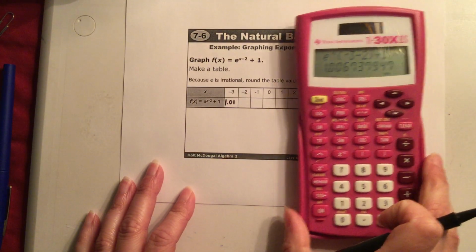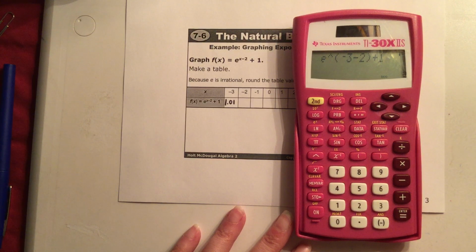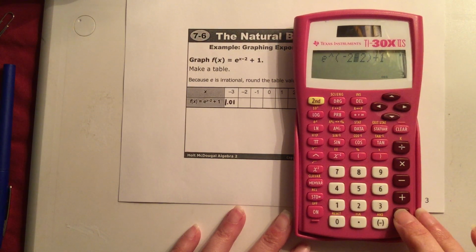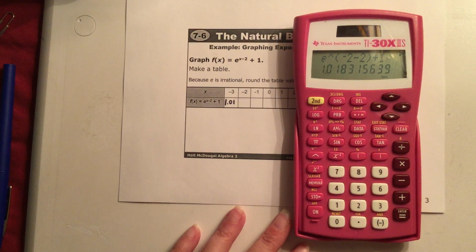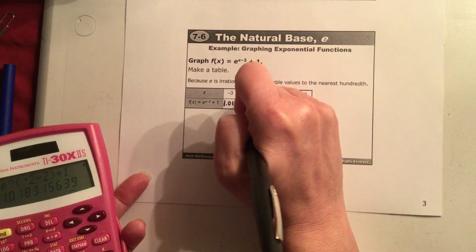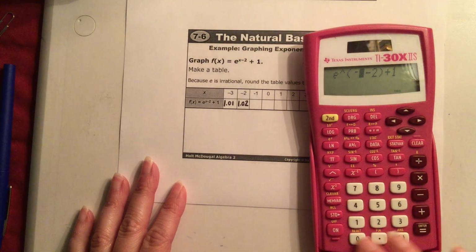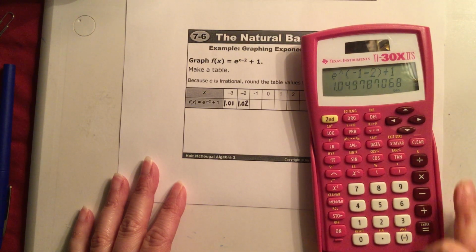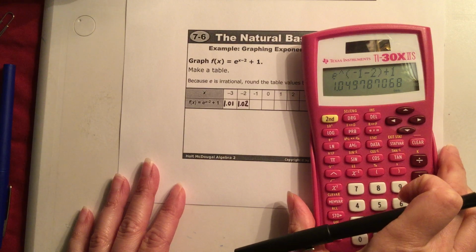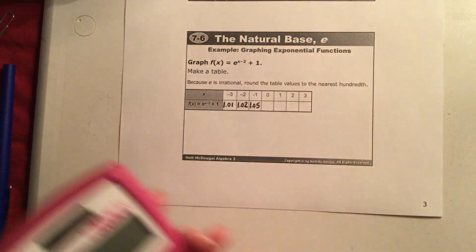Now here's the deal. If you entered it carefully, all I need to do now is change my x from a -3 to a -2. So I can use that up arrow option, 1.02. Okay, so that barely moved. Now if I go ahead and up arrow, I change the x value to a -1. Hey, big jump here, 1.05. Woo, that was a big leap.